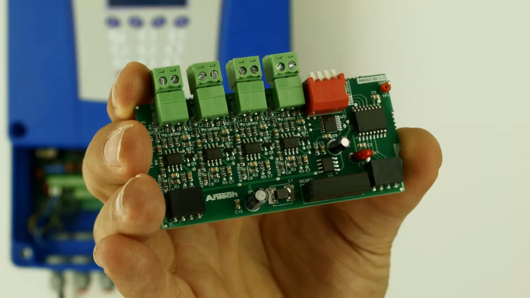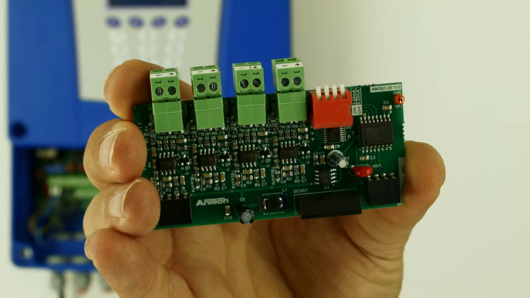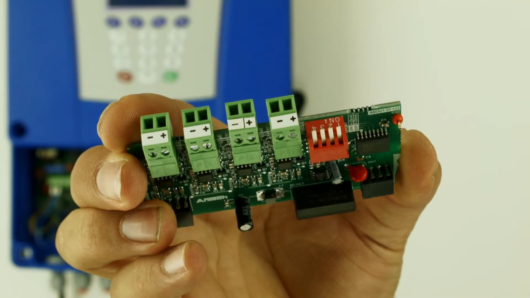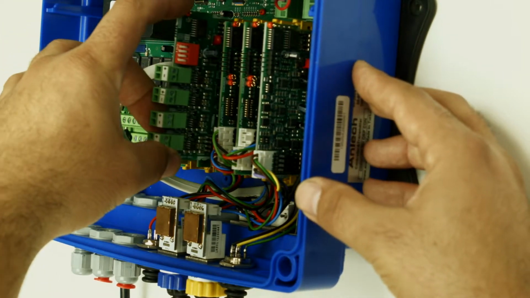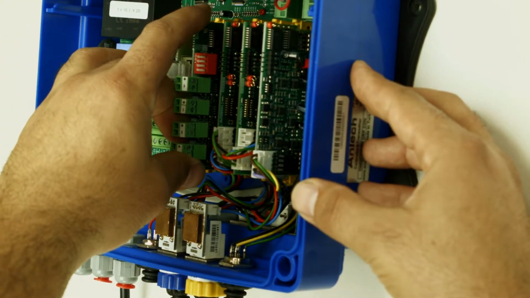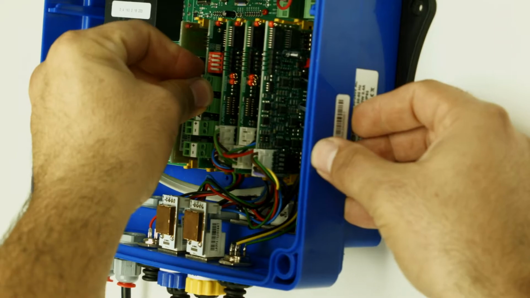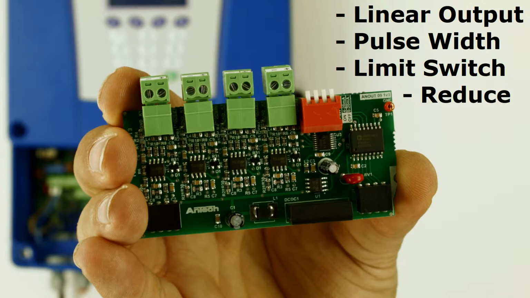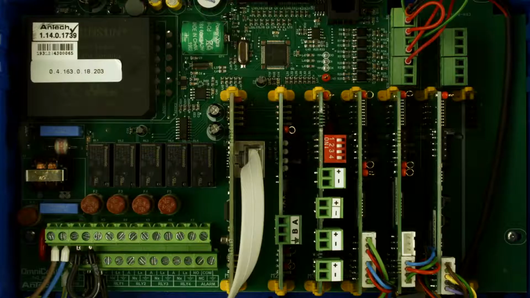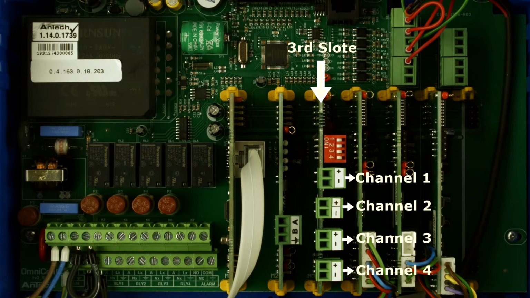According to customer request, an additional analog output module can be added to the device, and users can get adjustable 4 pieces 4-20 mA analog outputs. These analog outputs can be programmed as linear output, pulse width, limit switch, reduce, and boost. Be sure that the analog output module is always inserted into the third slot.